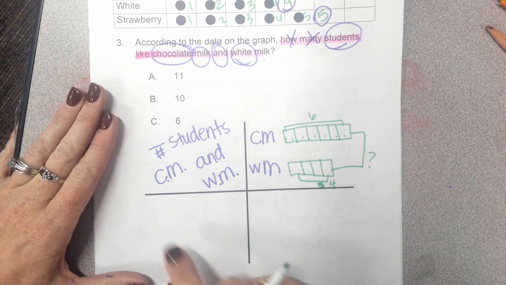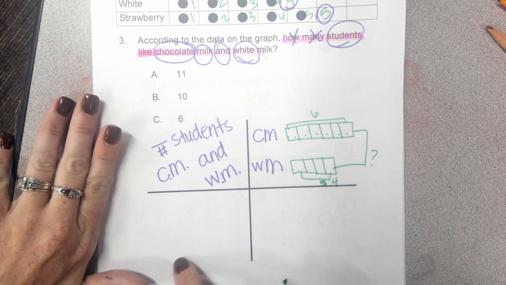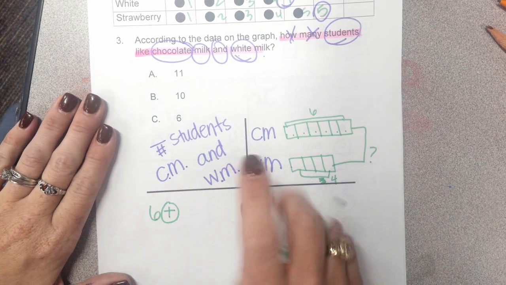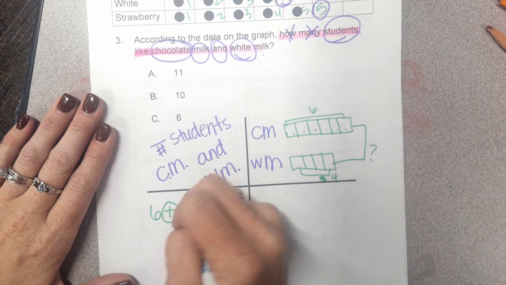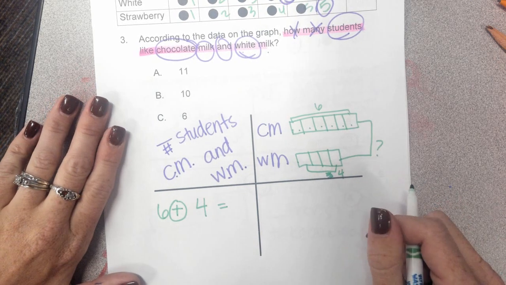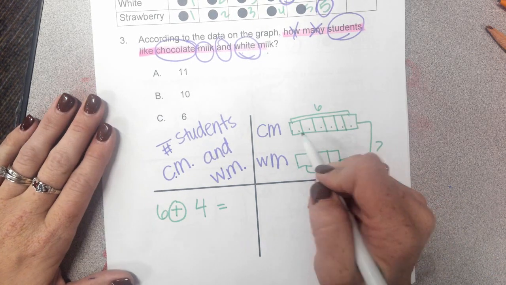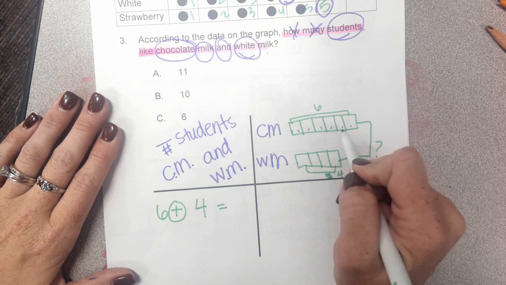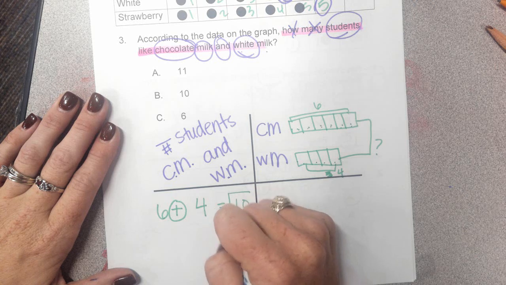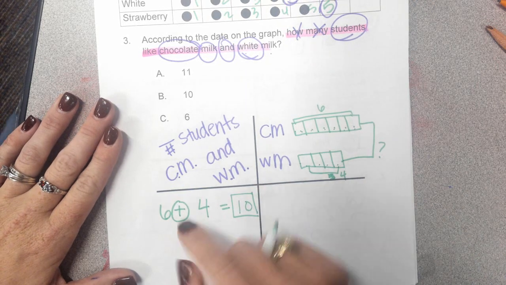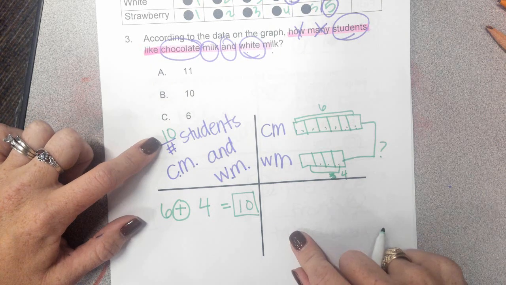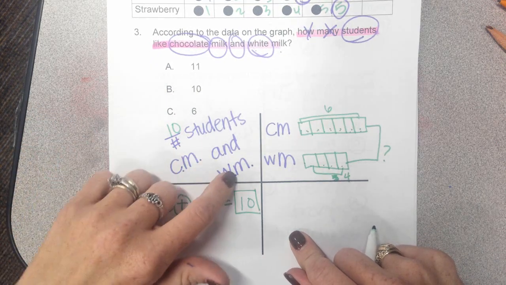So I'm going to come down here to our third box, and I'm going to put 6 plus, because we're adding chocolate and white, 4 equals, and I know 6 and 4 are friends of 10. If I didn't remember, I needed 1, 2, 3, 4, 5, 6, 7, 8, 9, 10. We count all my boxes, and my answer is 10. Okay, so I can come back up here and put my 10 in my main idea. 10 students like chocolate and white milk.